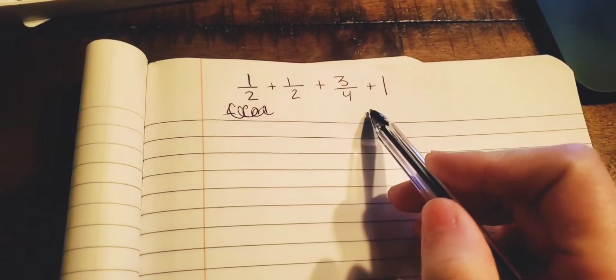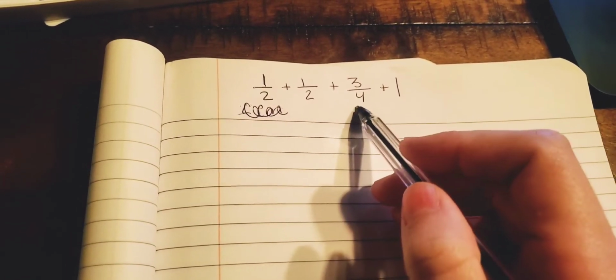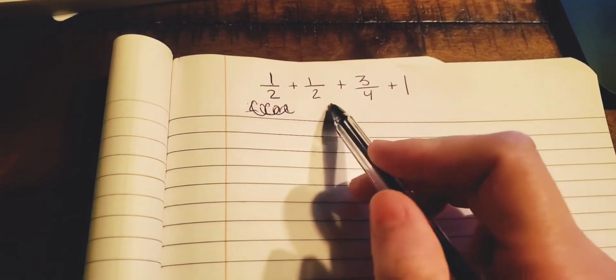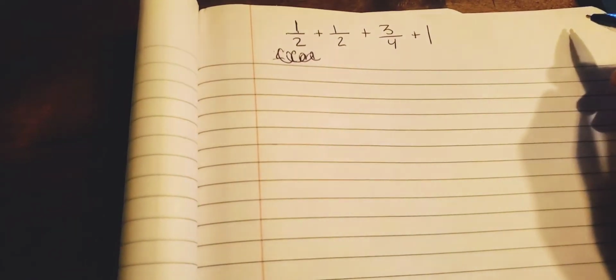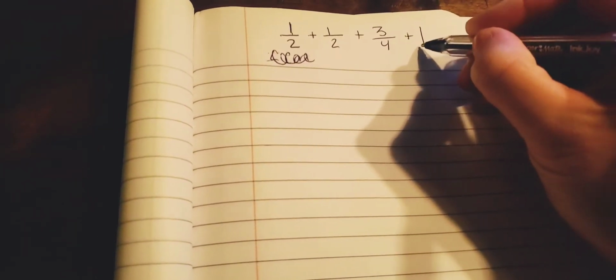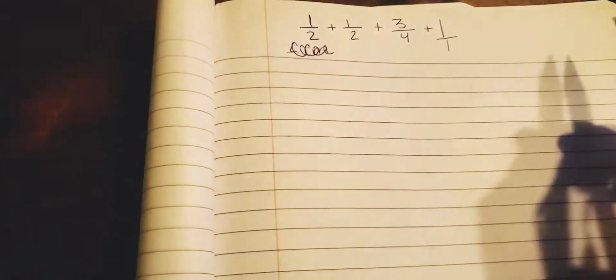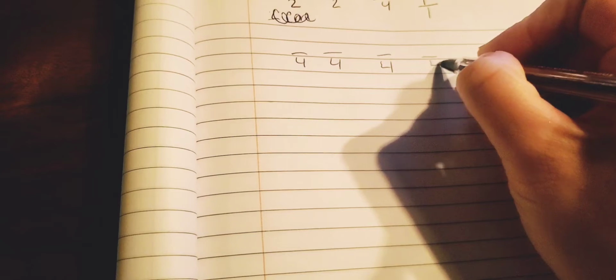So these all represent the ounces. We're going to add them up, right? But we did notice that this has a different denominator than these 3. Now we're going to try to find the least common multiple. So you have 1, which can equal 1 over 1. 1, 2, and 4. Least common multiple is going to be 4. So we're going to go ahead and change all of these to 4.